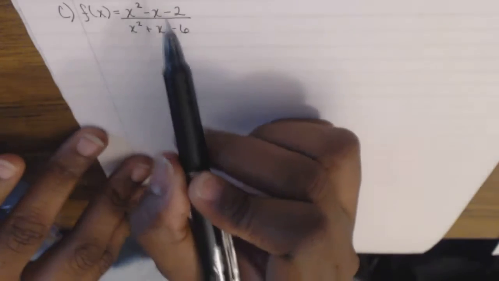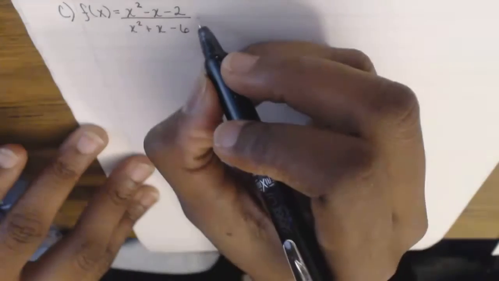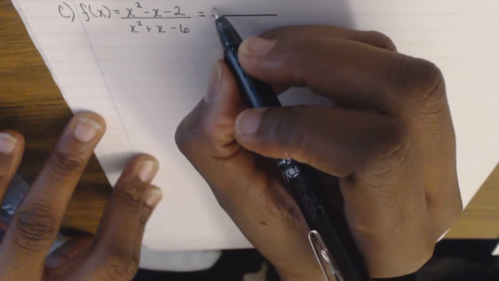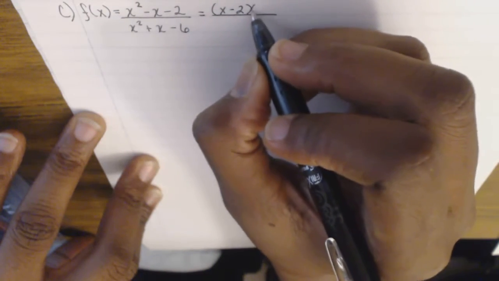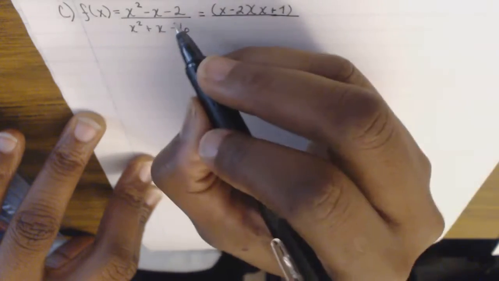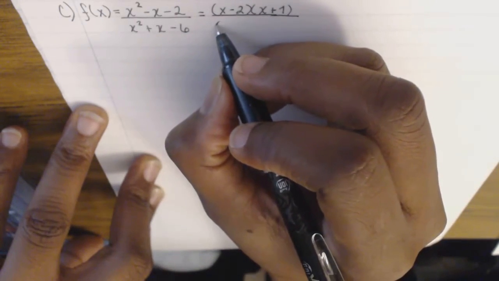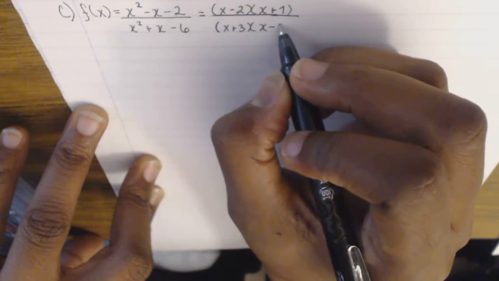The question reads graph. You're given the rational function, and before I do anything else, I'm going to factor and see if I can simplify. So x minus 2 times x plus 1, because I need factors of 2 that if I subtract will give me a negative 1. And x plus 3 times the quantity x minus 2.